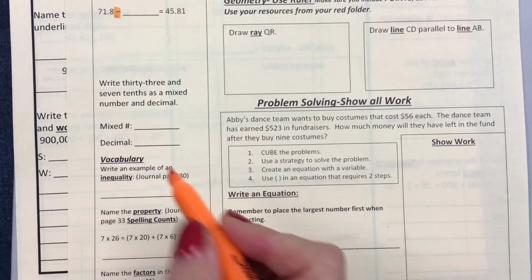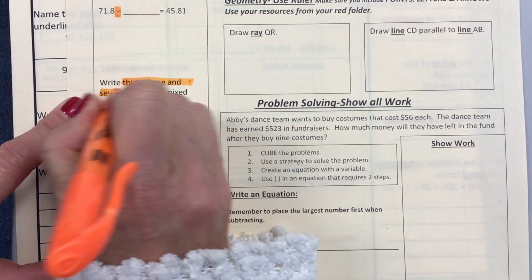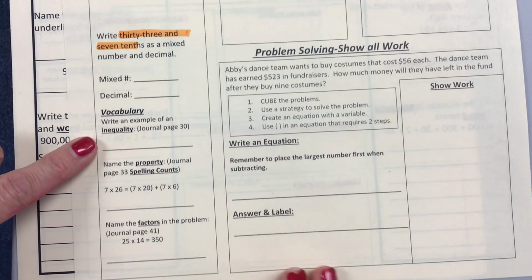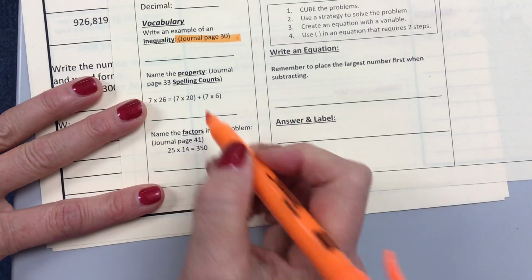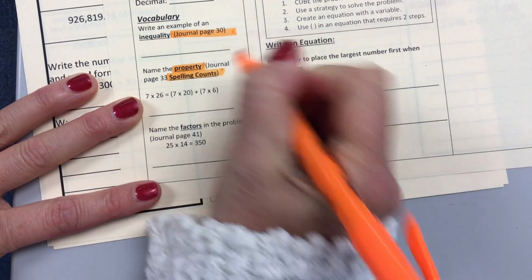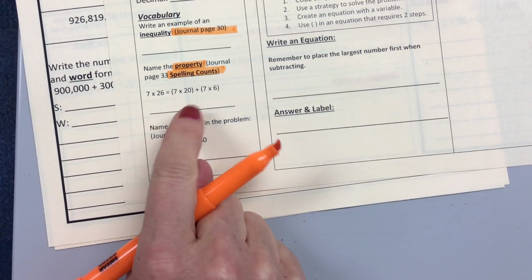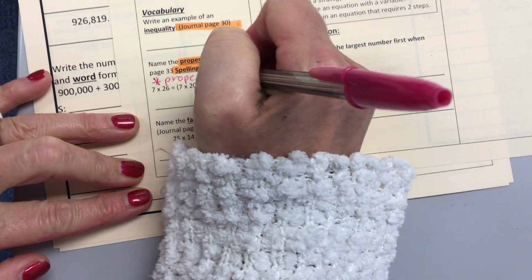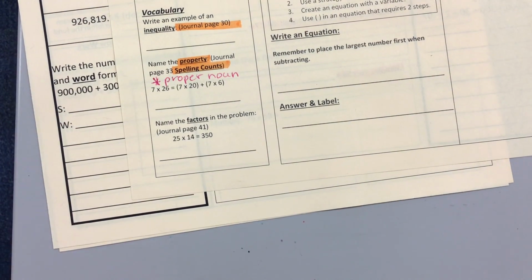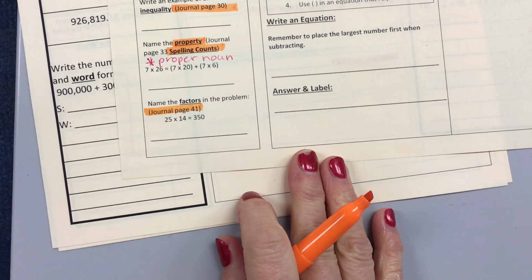Okay, write 33 7/10 as a mixed number and a decimal. So here's the number. Write an example of an inequality. You can go to journal page 30 to help you. Name the property that is being shown. You need to spell it correctly, and remember that that is a proper noun, so you should uppercase. You may want to give yourself a reminder here that that's a proper noun. Okay, name the factors in this problem. You can use journal page 41 to remind you what the term factor means.